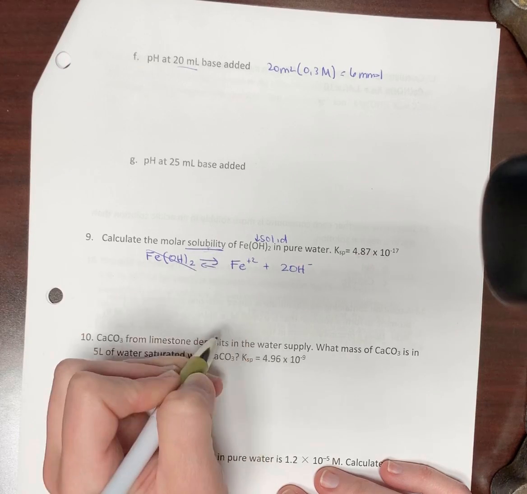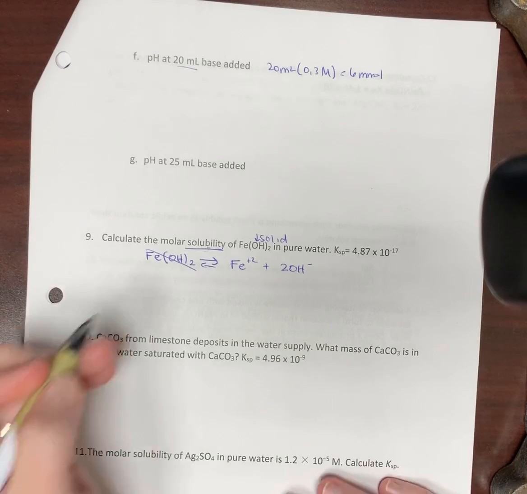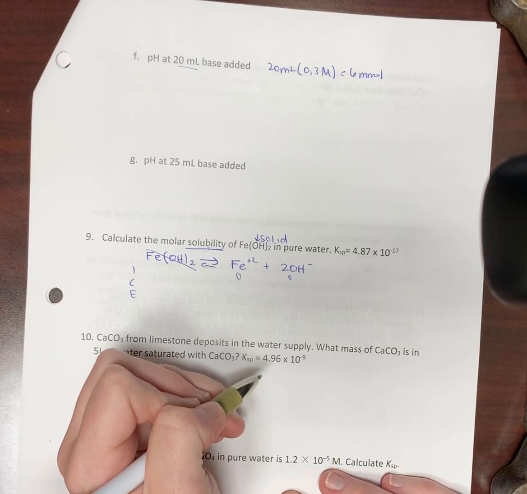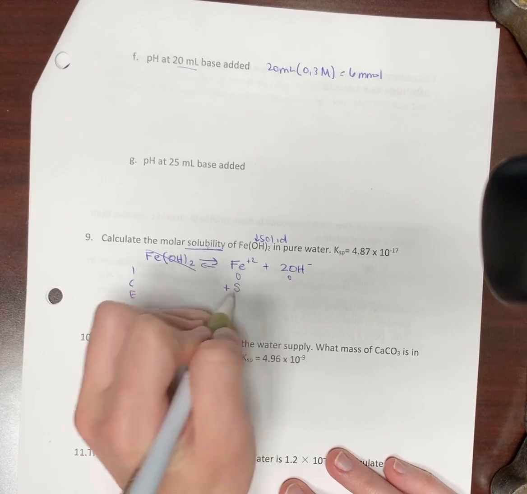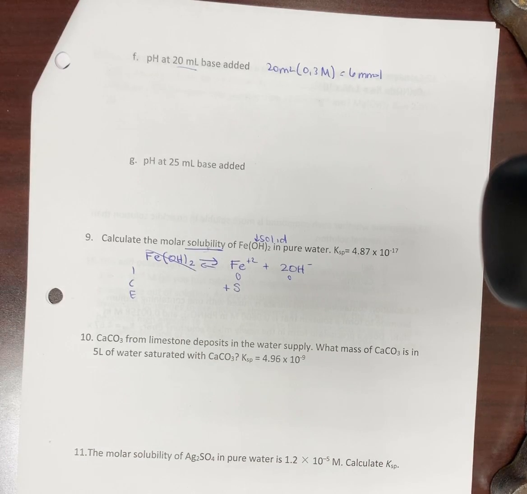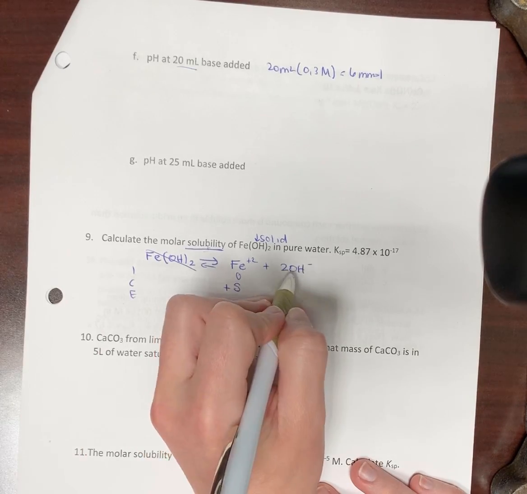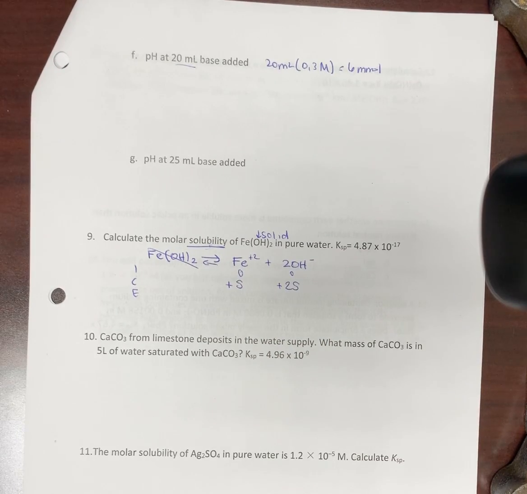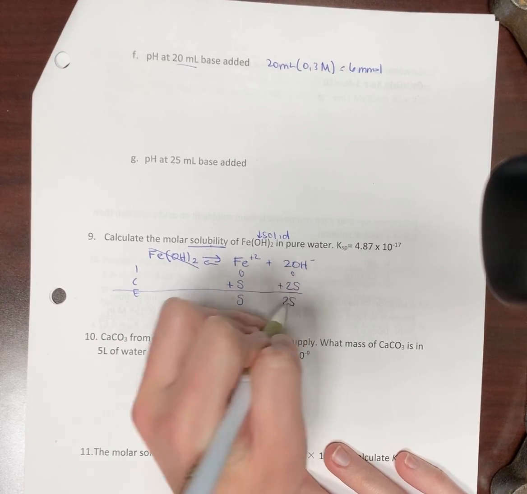We know that when this dissolves, initially, we're going to have none of it. And then when this dissolves, this is going to be 1 S for solubility. These are S's, not 5s, so that's why X's tend to work better for me. And this one, when it dissolves, we're going to get 2S. So at equilibrium, we have S and we have 2S.